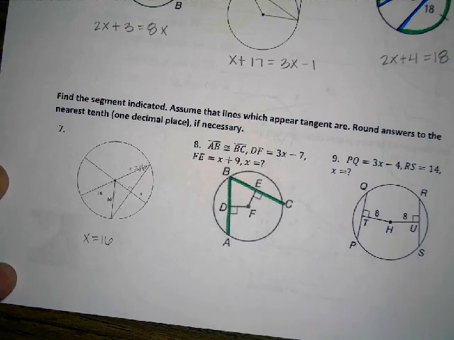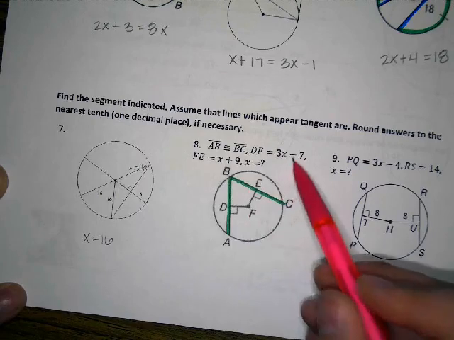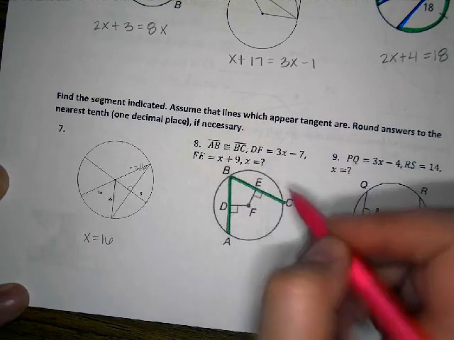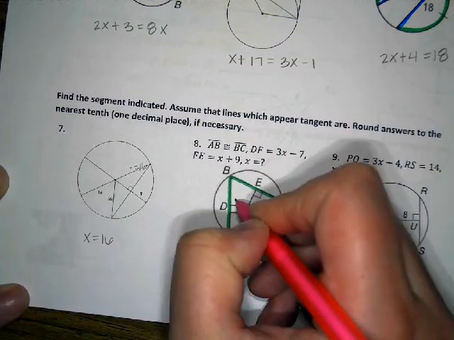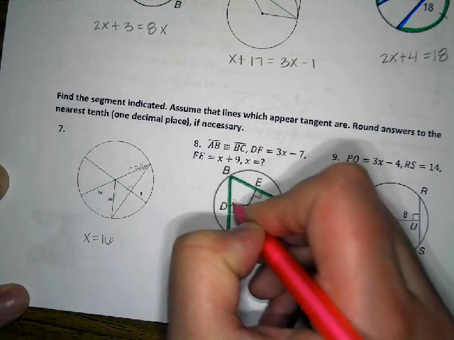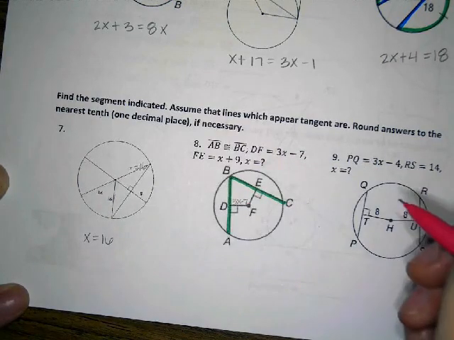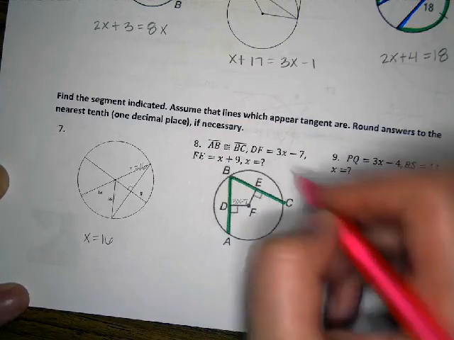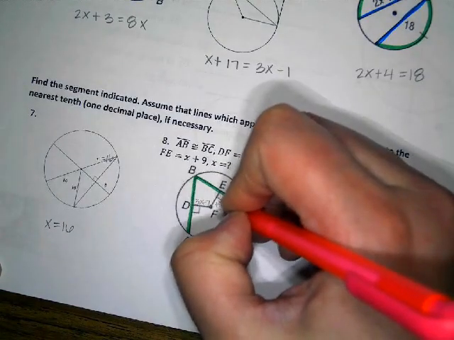DF is 3x minus 7. Let's see. 3x minus 7. And FE is x plus 9. This over here is x plus 9.